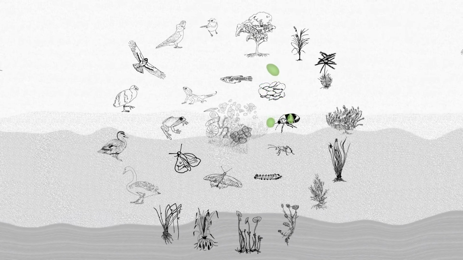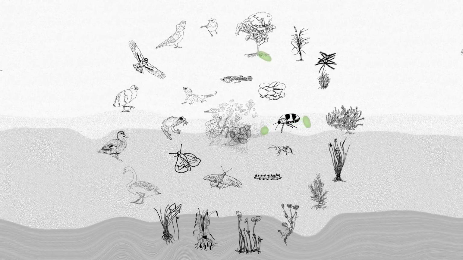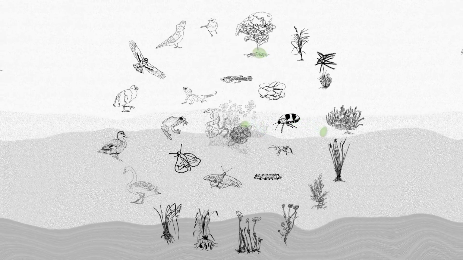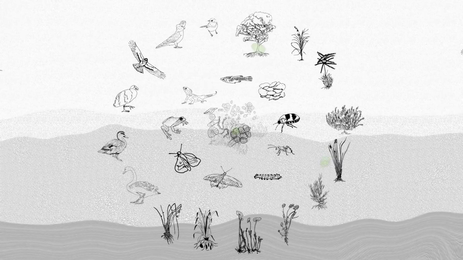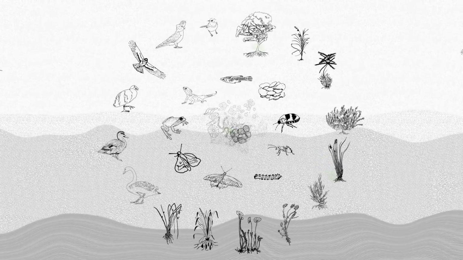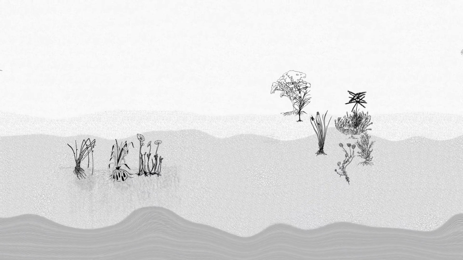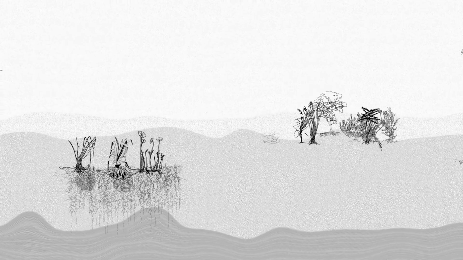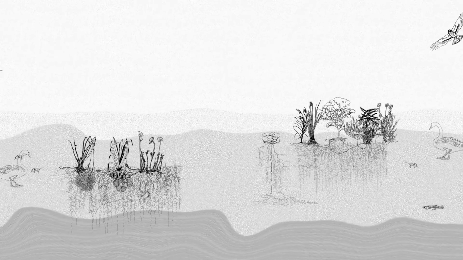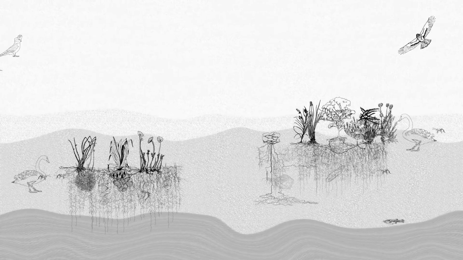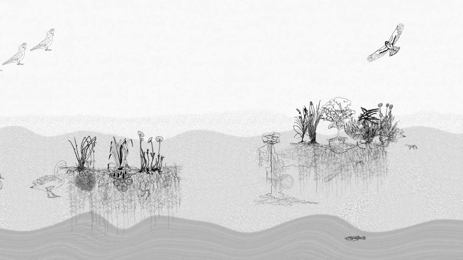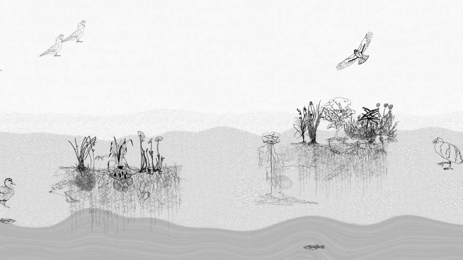Mycorrhiza associations can link multiple plants through the same functional network. When plants produce more sugar than they need, they can share it through these interconnected rhizosphere fungal networks. Through this process, they will ensure that all plants in the community have access to the energy they need to support their own growth.